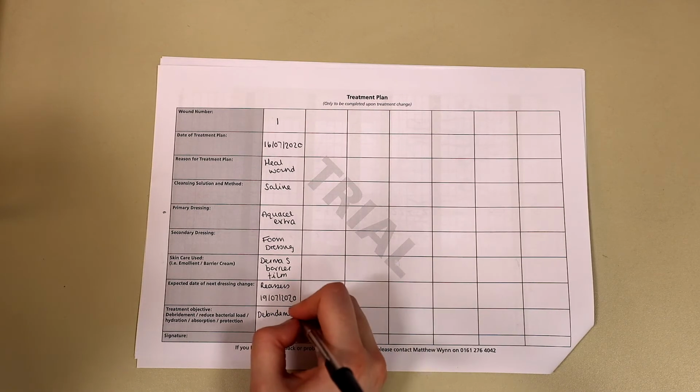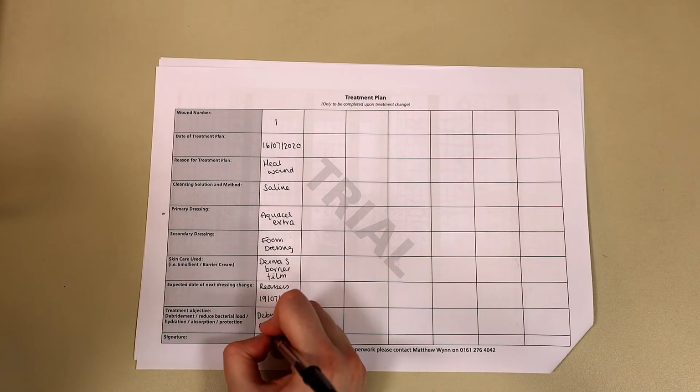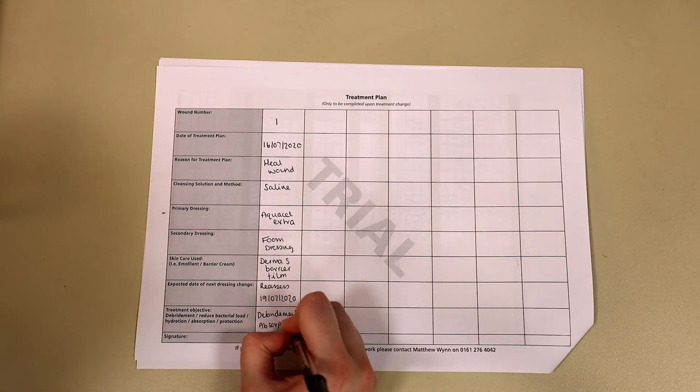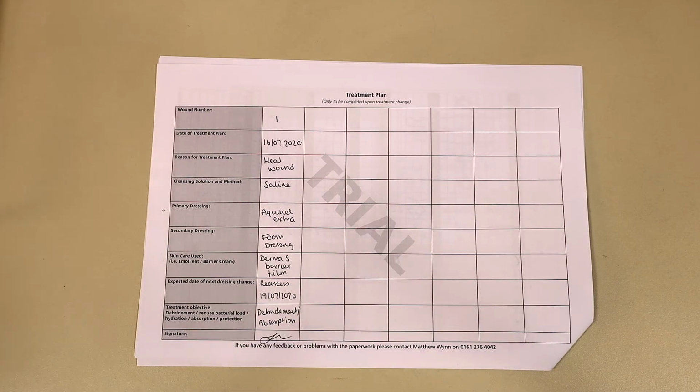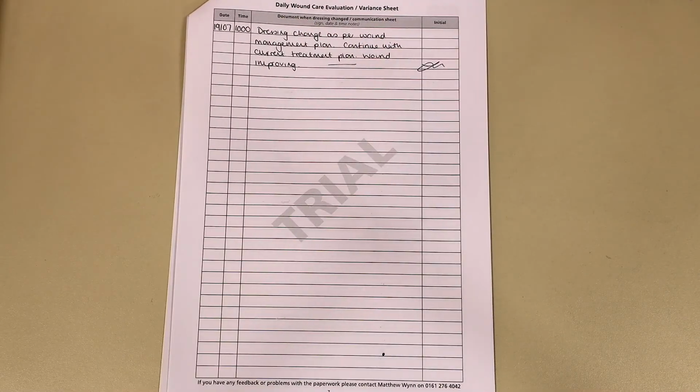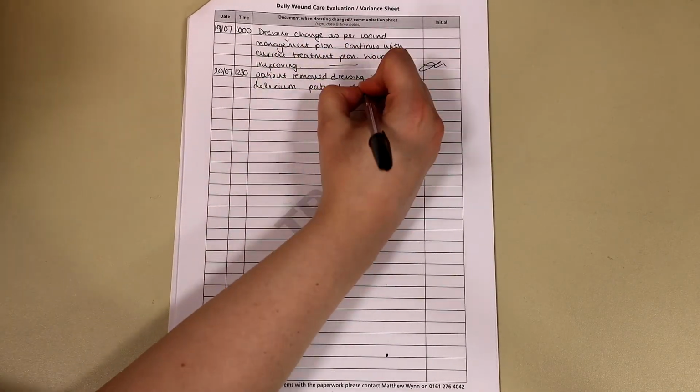Page 6 is where treatment plans should be documented. This may be completed by any staff who use the pathway and should only be updated if there is a change in management plan. The final page is for documenting dressing changes and any additional information relevant to the management of the wound.